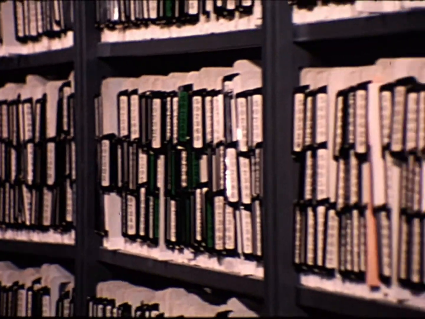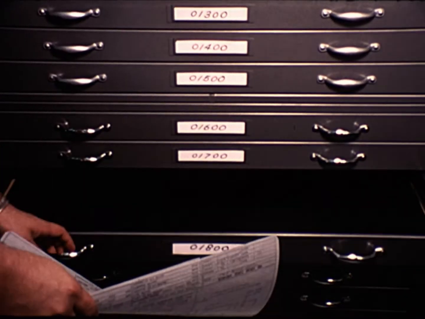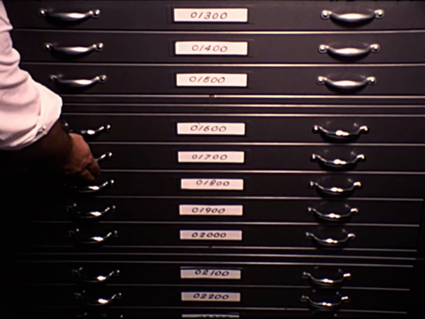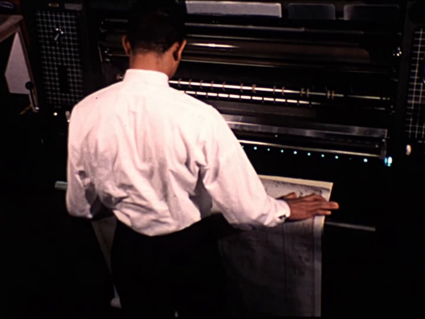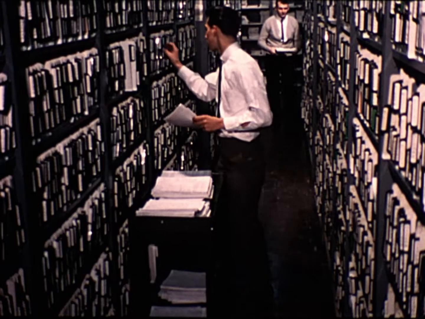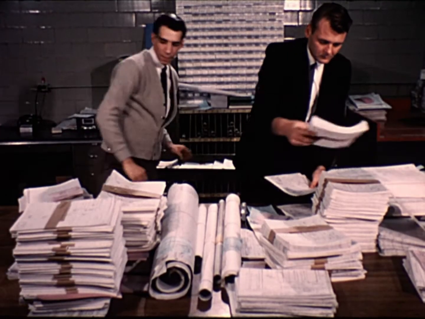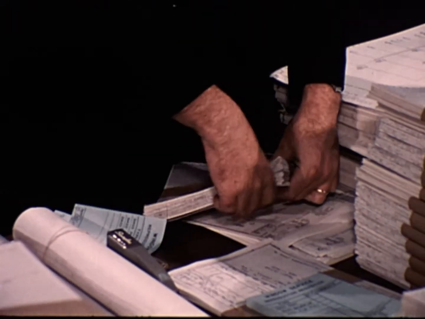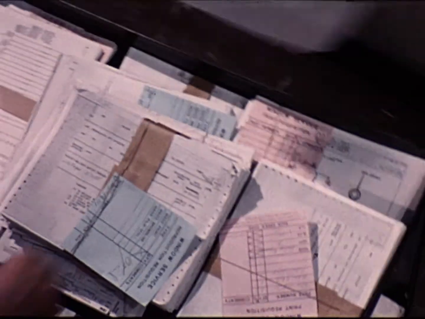The space requirements for storing prints, maintaining original drawing files, the investment in copying equipment and the cost of prints, locating and filing prints, and distributing them. All add to the cost of doing business.